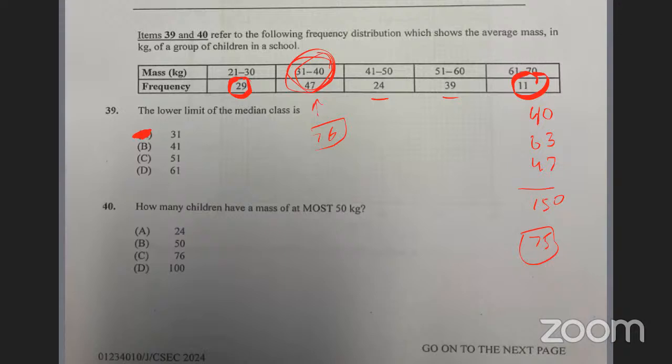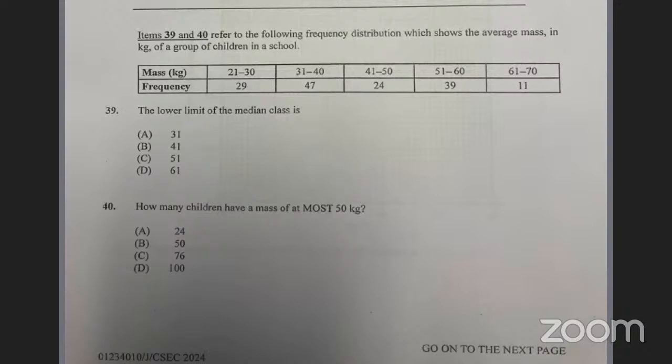How many children have a mass of at most 50? So at most 50 is when you sum up this here. At most 50 is 29 plus 47, which you added already as 76, plus 24, which is 100. So look out for those little things, right?